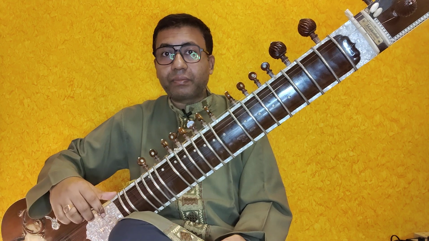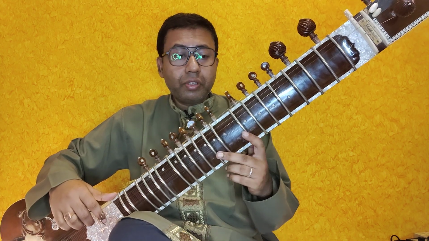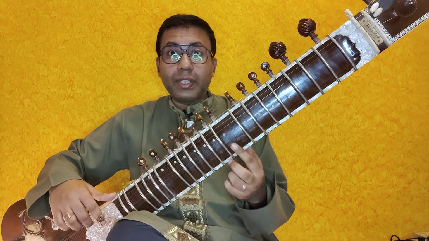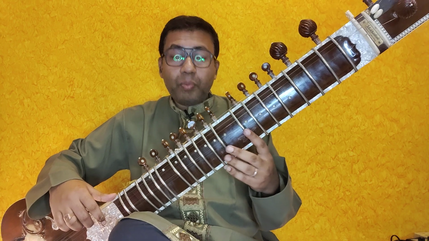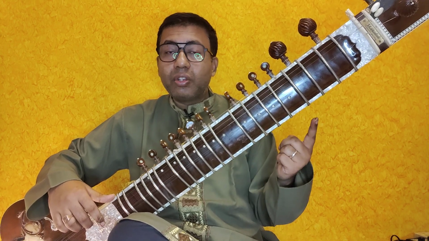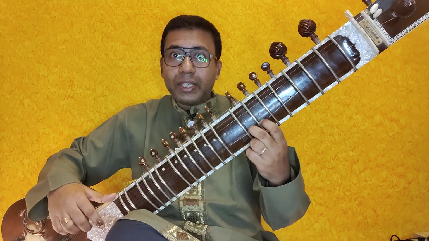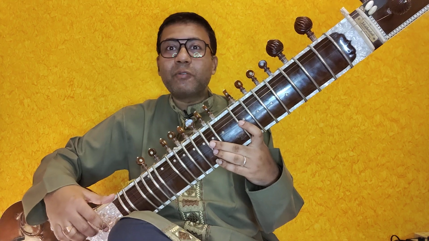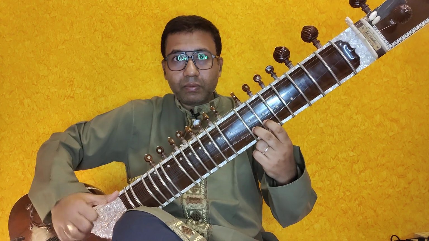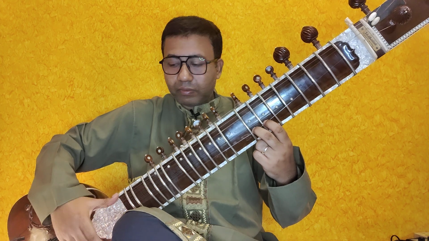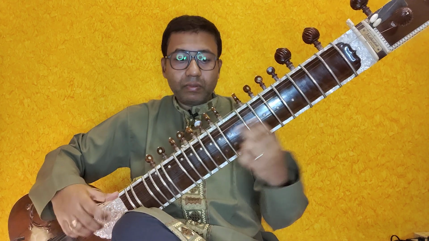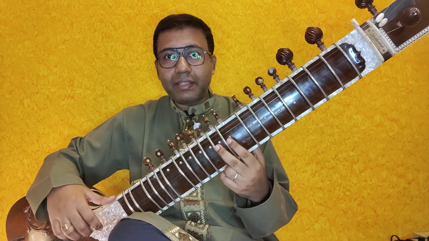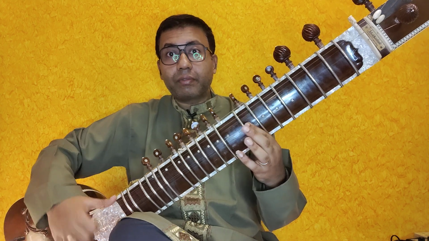Now large distance. Large distance we have shown you between Komal Re to Shuddha Ga, where you can see one gap and another fret. So there is a gap of two notes between Komal Re and Shuddha Ga. There will be two notes, one is Shuddha Re and Komal Ga. So pulling from Komal Re to Shuddha Ga will be definitely more, because the fret distance between these two notes is more. Komal Re to Shuddha Ga is large distance. Komal Re to Komal Ga is medium distance.